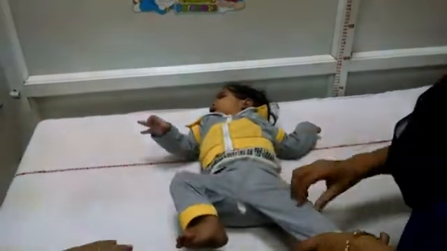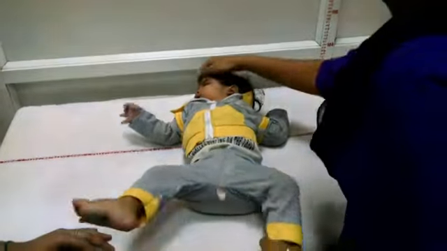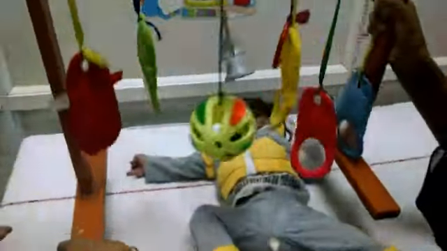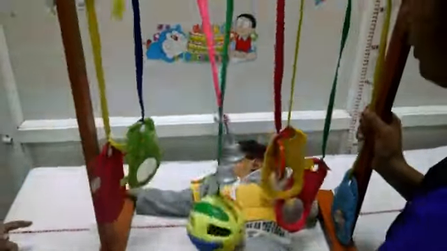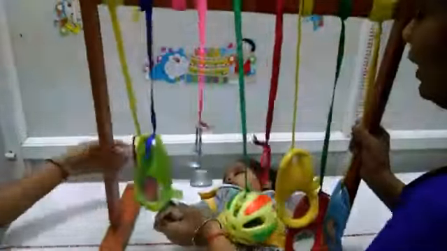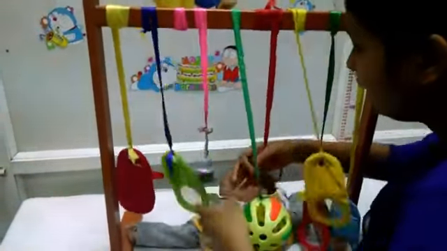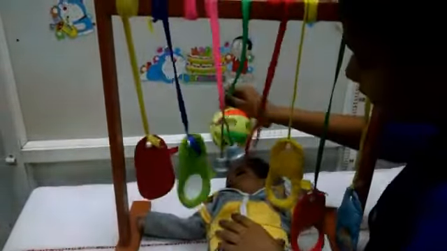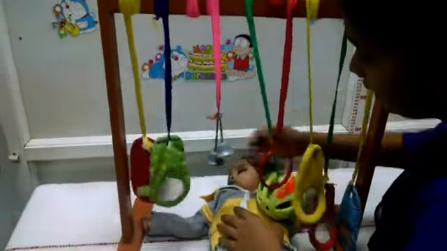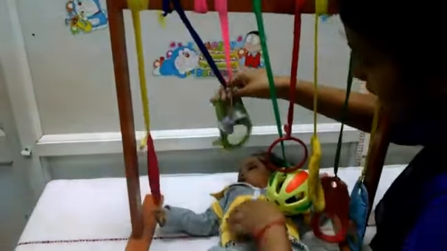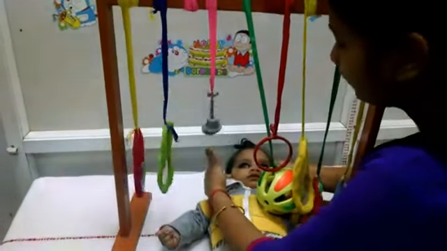In this video, let us learn how to stimulate the child's hand-eye coordination. Place a stand with different toy items hanging from it. Stimulate the child visually by moving or rocking those colorful items in front of the child, and also facilitate the hand-eye coordination by helping the baby touch those items with his or her hands.